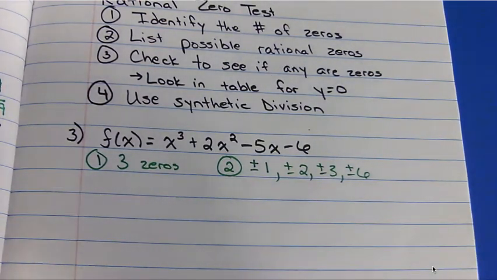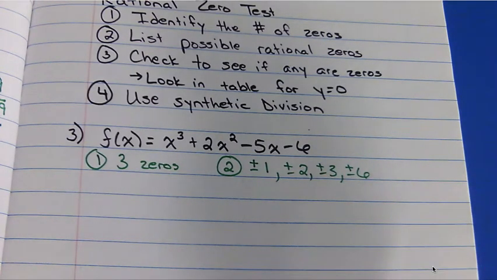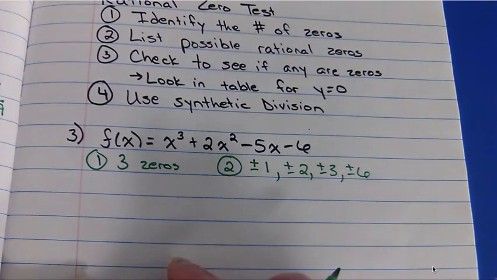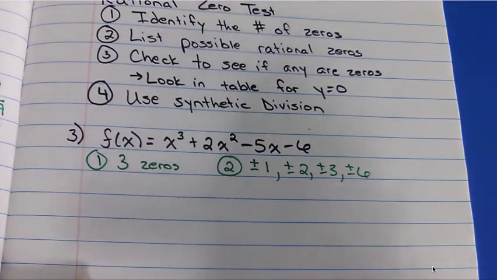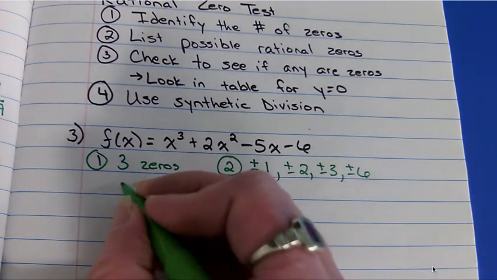Now, if I was able to have a calculator and check for the zeros, I could check them in the calculator, look at the table. But since I'm not, I'm going to do this a little different. I'm going to use synthetic division to test. Now, if it is a 0, my remainder will be 0. So I'm going to start with 1.